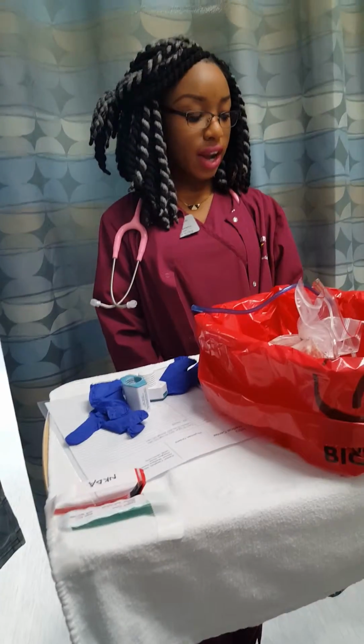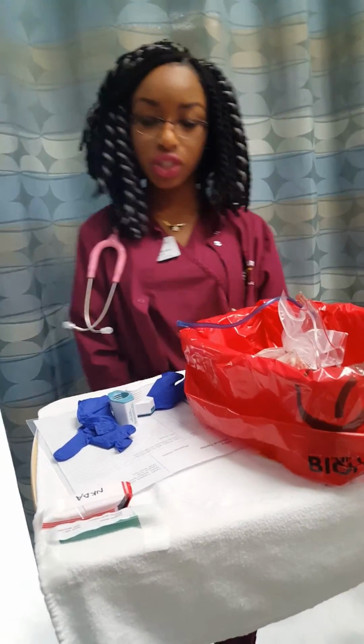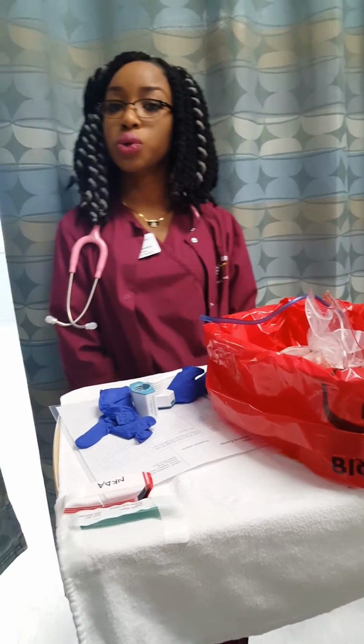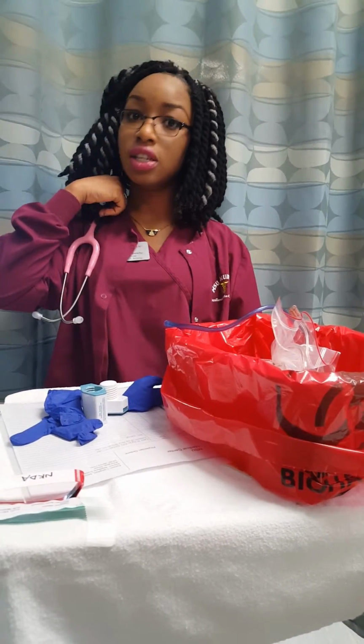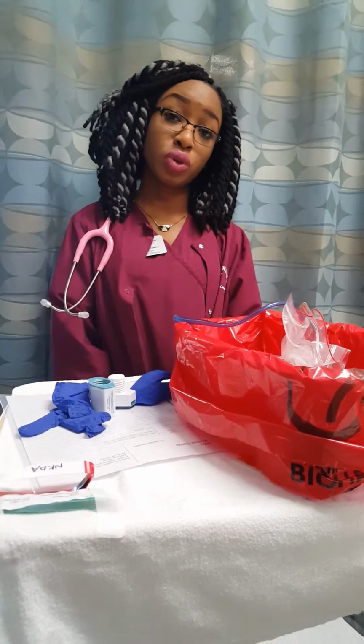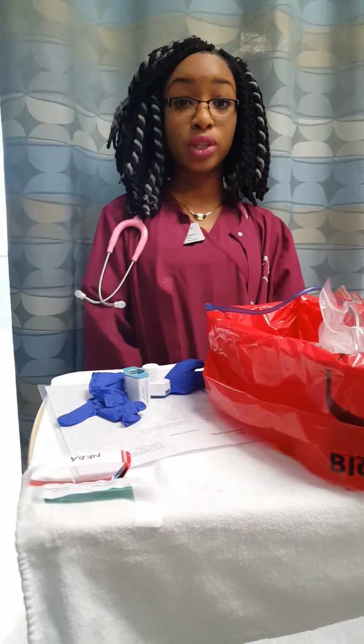We need to lock it. Where's the locking stuff? Alright, I will be giving my patient his medication, Lasix and Lotensin. Lasix is just for his edema, so it's a diuretic medication just to take away the excess fluid. And the Lotensin is an ACE inhibitor to lower his blood pressure because he's a little hypertensive.